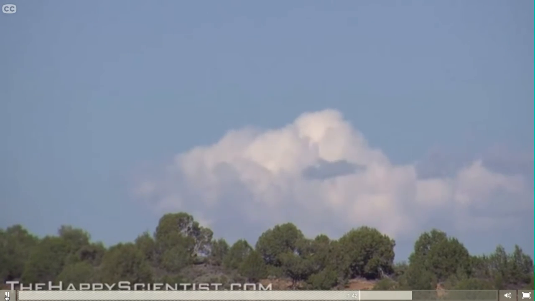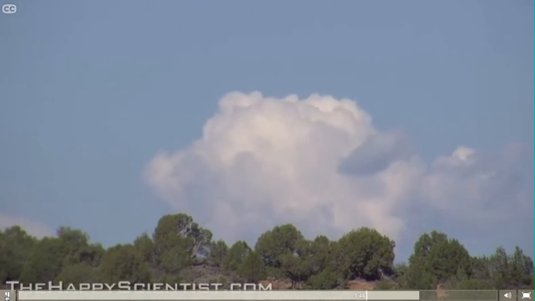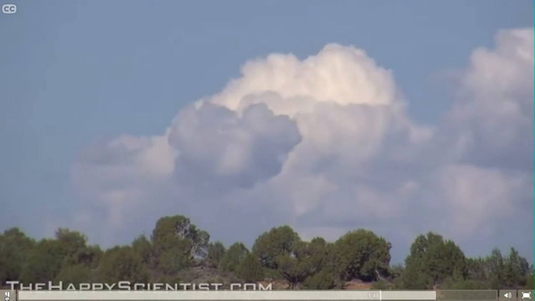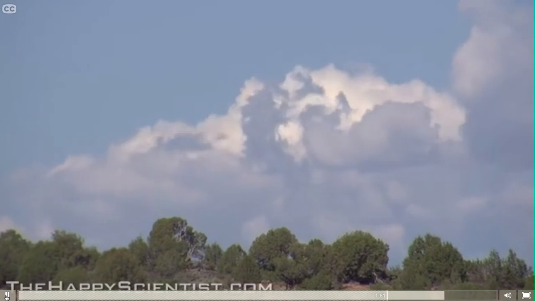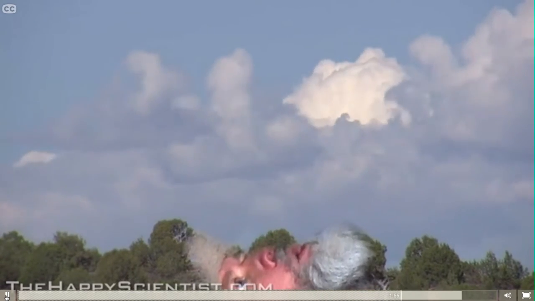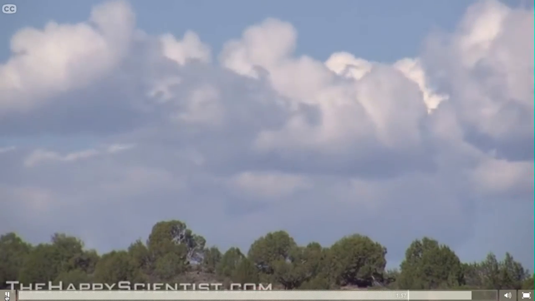Warm, moist air is moving upwards, cooling, and the water vapor is condensing into the tiny droplets that form the cloud. But what makes that air move upwards? Is there a giant happy scientist hiding behind that hill? No, the real answer is much more interesting than that. But that'll have to wait until the next video.